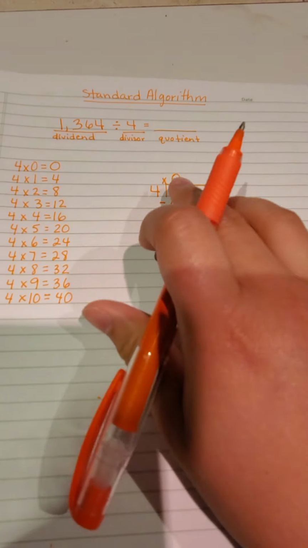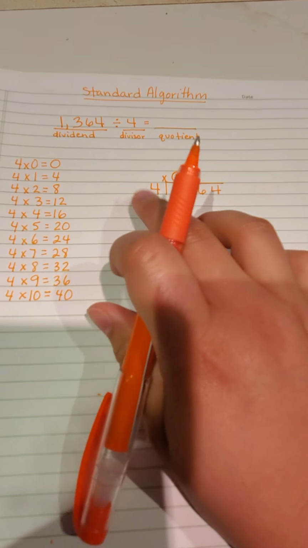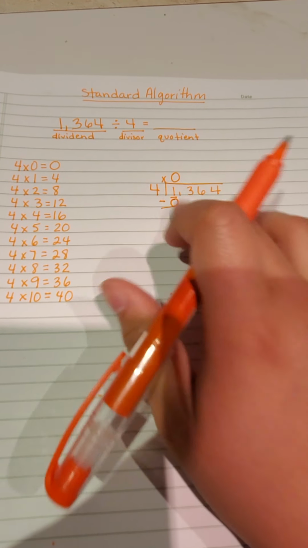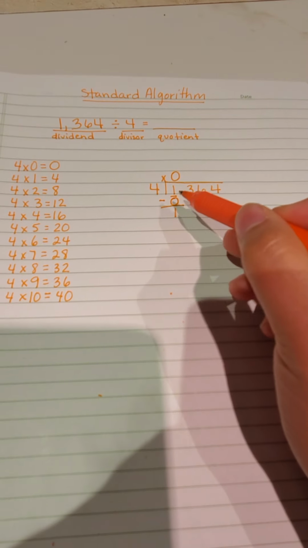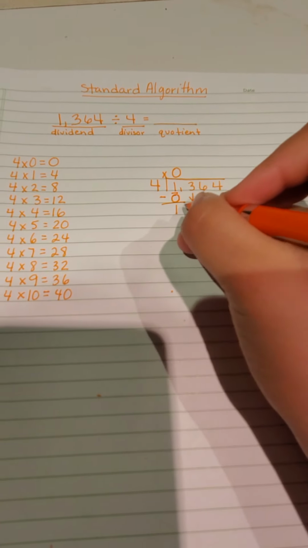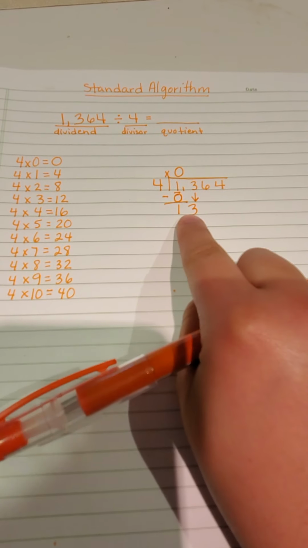So far I started with division. 1 divided by 4. I couldn't do it, so I know it was 0. 4 times 0 equals 0. Now I subtracted. 1 minus 0 is 1. My next step is to bring down that next place value. So now I have 13.